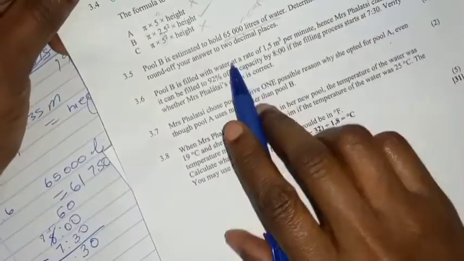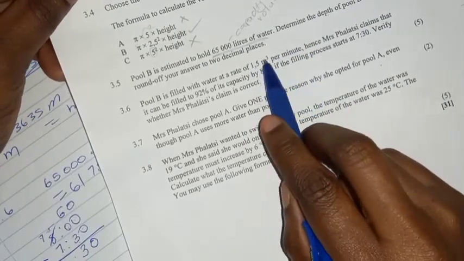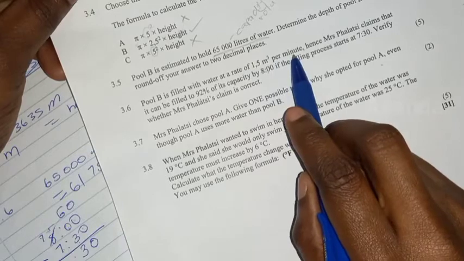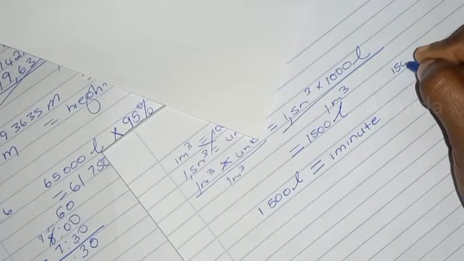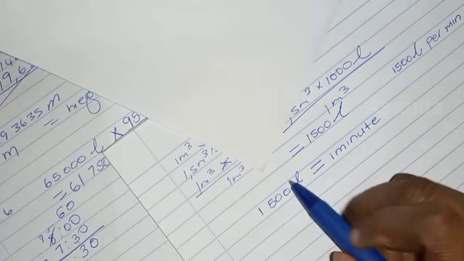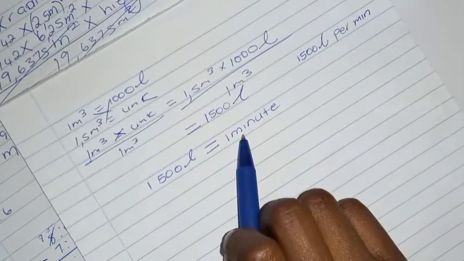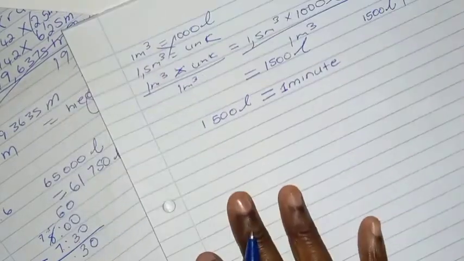Right, 1,5 cubic meters is poured in 1 minute. Per minute means 1 minute. 1,5 cubic meters is poured per minute. 1,500 liters per minute. Now, if I want to use it, I'll write it this way, right? Okay, now let's use it. This is 1. Let's use it.